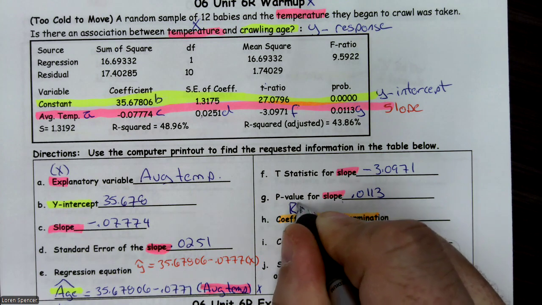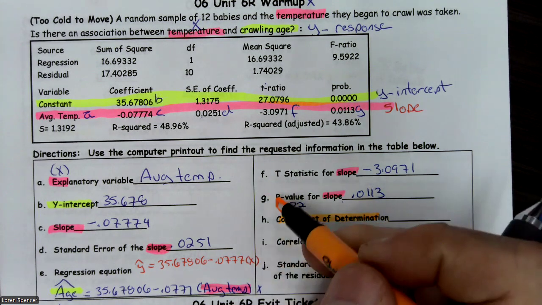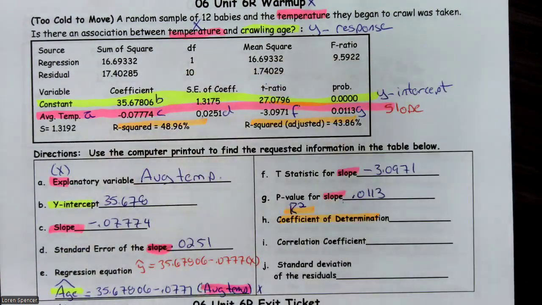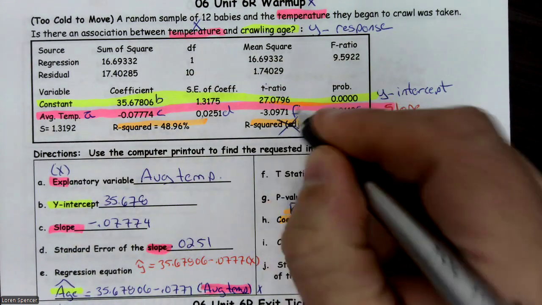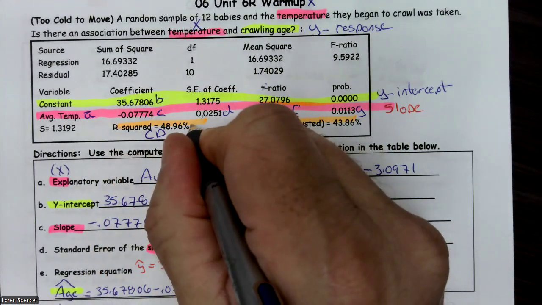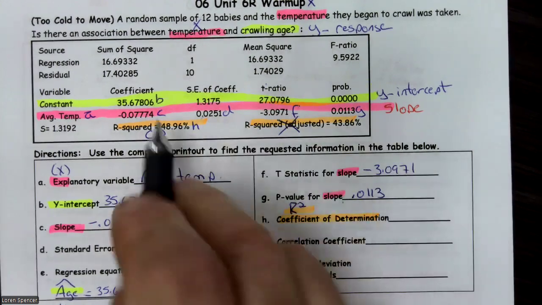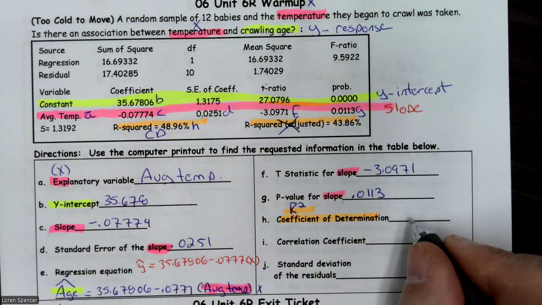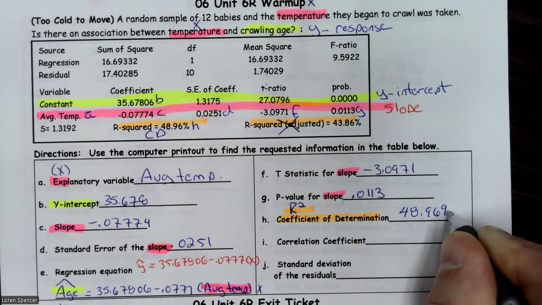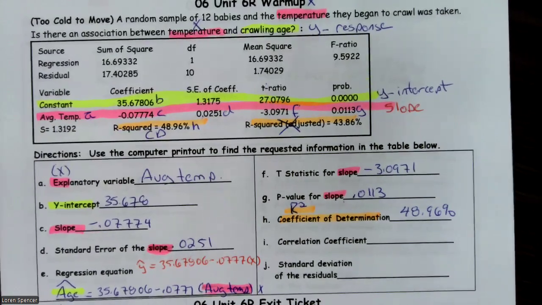Then it asks for our coefficient of determination, which really doesn't show up there as that, but we know that that is our r squared. And we look and we have two r squareds, but we'll never use the one that says adjusted. We're just going to use this one. So I'm going to label this CD for coefficient of determination, and our value is 48.96%. And I'm going to go ahead and leave it as a percent right there.